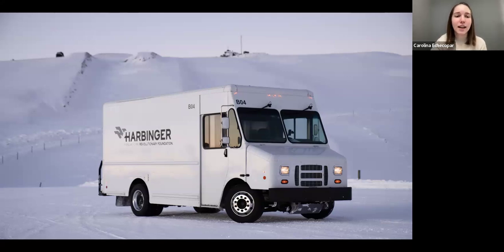So Harbinger is a company based out of California, and they make the stripped chassis. So if you're looking at a truck right now on your screen, the main product that Harbinger is really building is the bottom of that truck. It's the part of the truck where the powertrain and the battery in this case would go. So they manufacture that, and then they can sell that to any kind of company that uses a truck. But then you would need to put the box on top of that chassis, if that makes sense. That's how the trucking industry is structured.